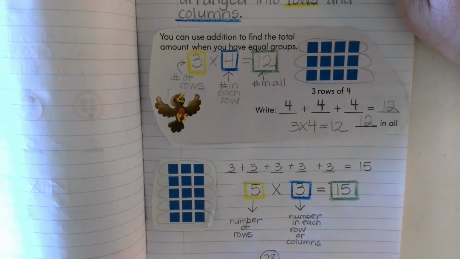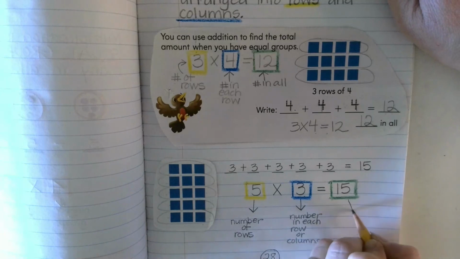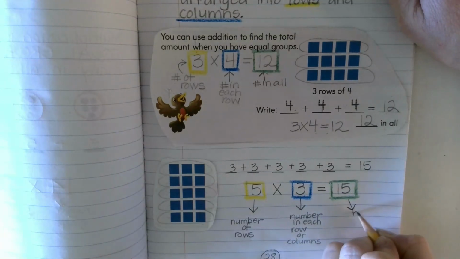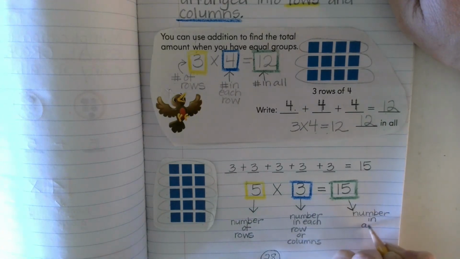Same thing. Okay. And then finally, our product is the number in all.